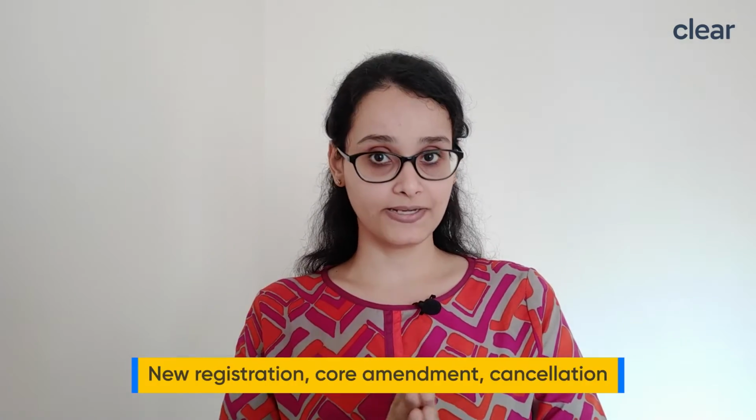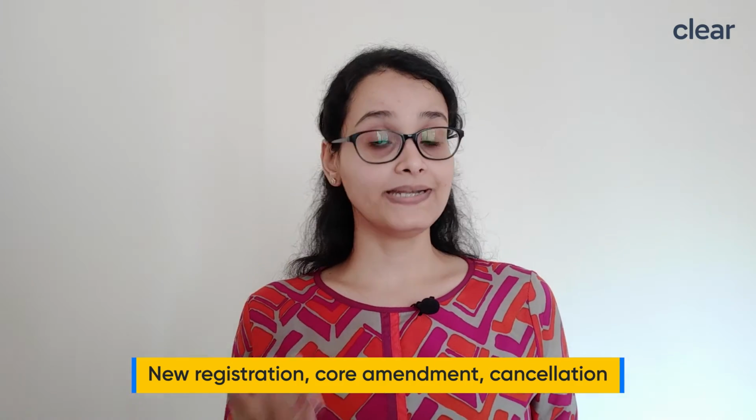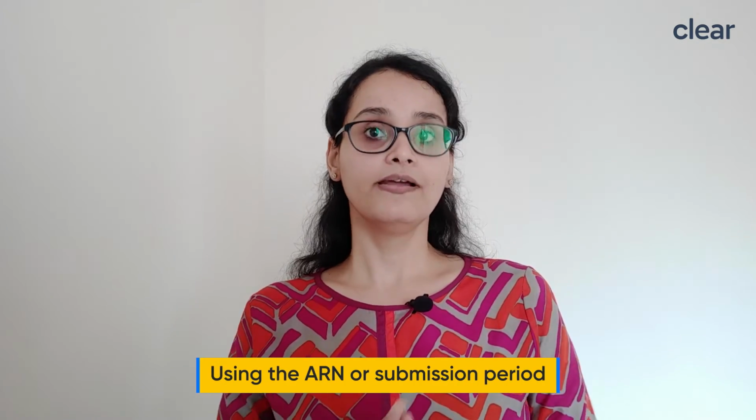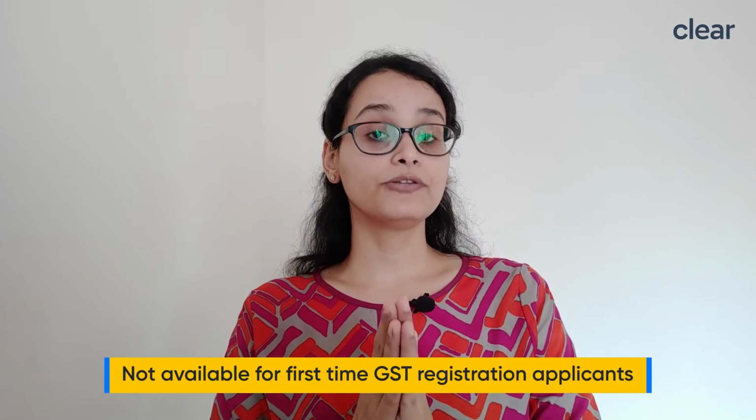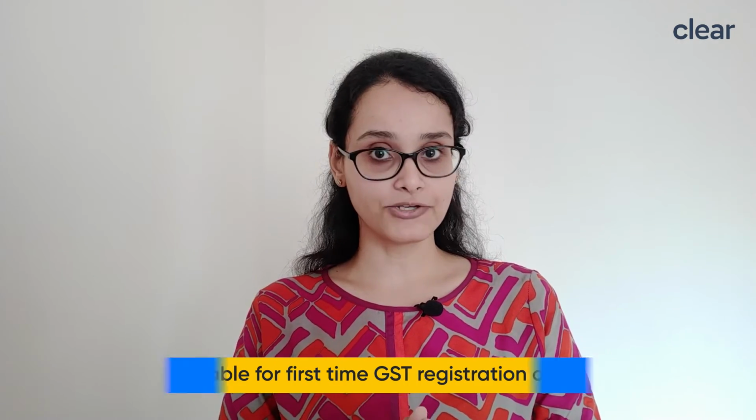Let's learn how to check the GST registration application status after logging into the GST portal, shall we? Did you know that you can track the application status such as a new GST registration, then the core amendment, cancellation, etc. after logging into the GST portal? This can be done using the ARN or submission period. However, the feature is not available for the first-time GST registration applicants.